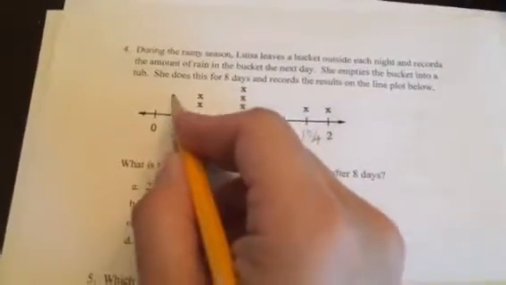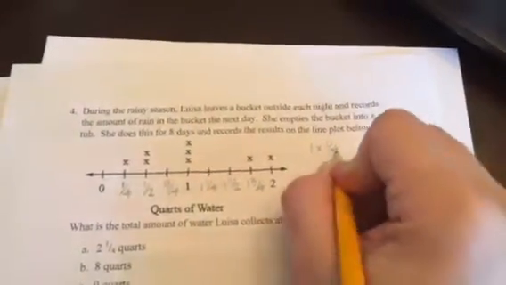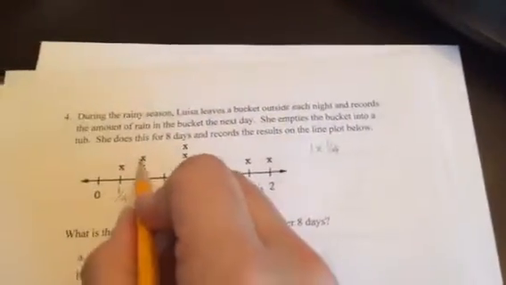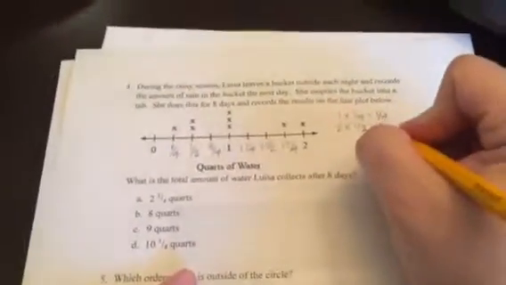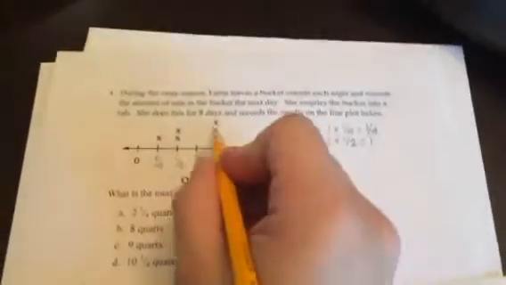So I noticed that she had one day where she recorded 1/4 of a quart. So there was one day that she recorded 1/4 of a quart, but there were 2 days that she recorded 1/2 of a quart. So I'm going to multiply those to get the totals. 2 times 1/2 would be 1 whole. 1/2 and 1/2 is 1 whole.